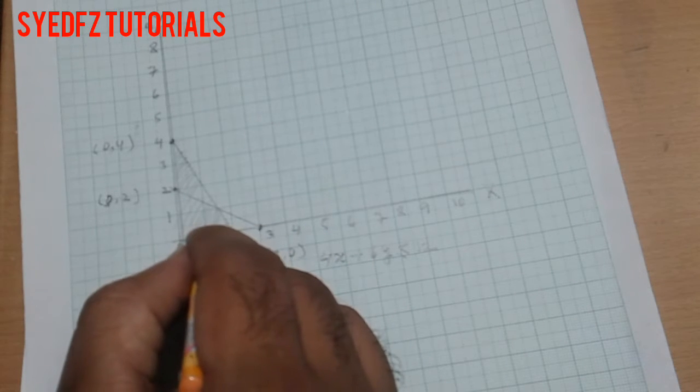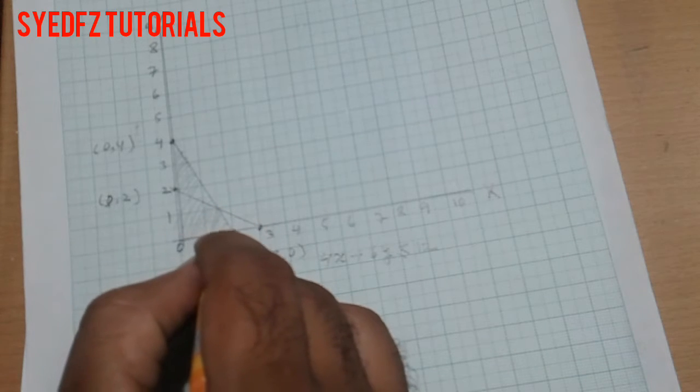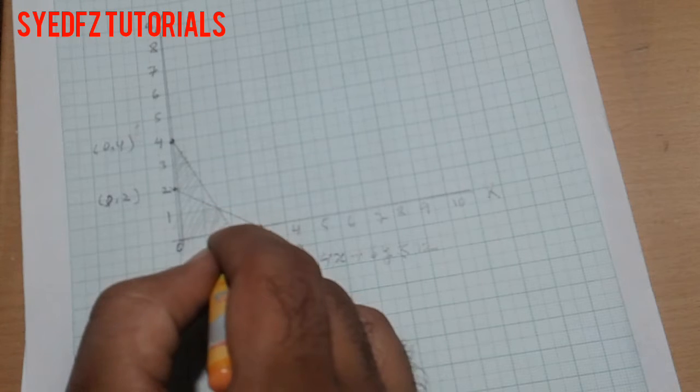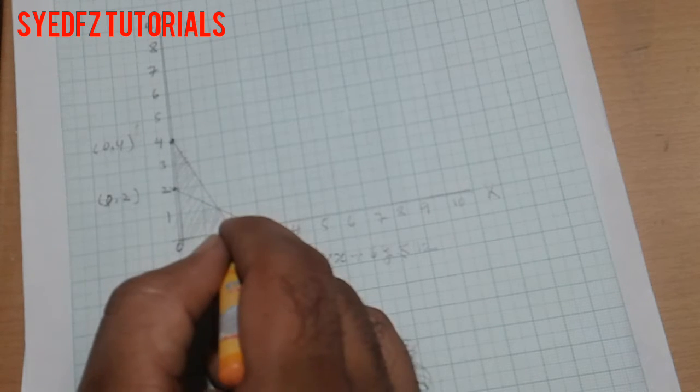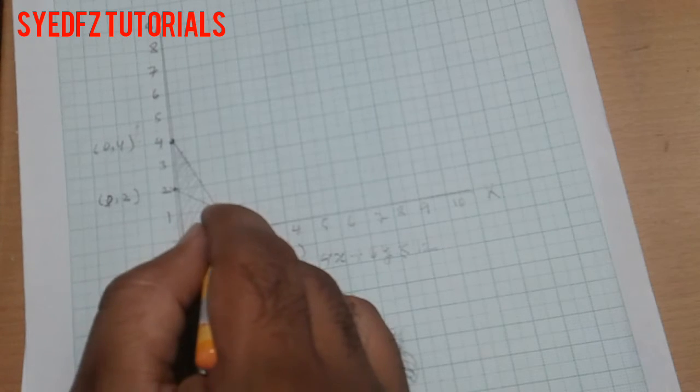In x it is 1.5, sorry, in x 1.5, in y 1.